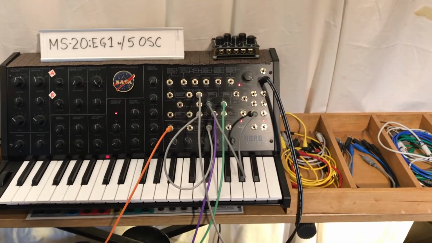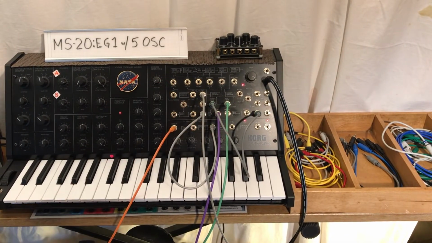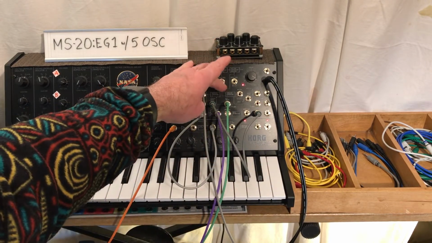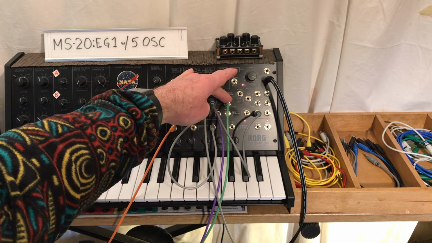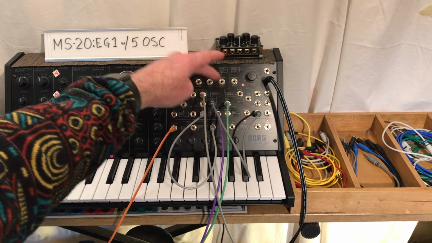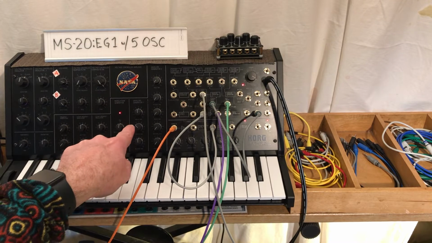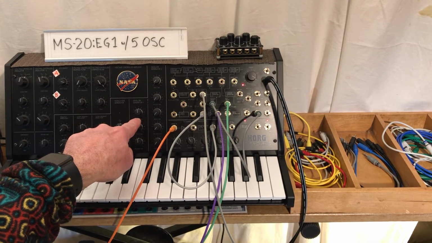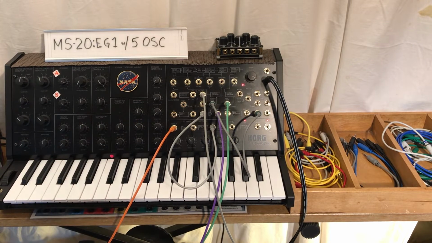All right. So that trigger signal, that voltage drop, is what comes in and triggers EG1 trigger in. And once that happens, it sets the clock running on envelope generator 1's delay time. That's why I hit the key and nothing happens for the amount of time we had on the delay.